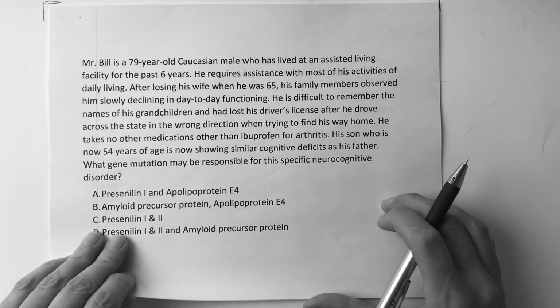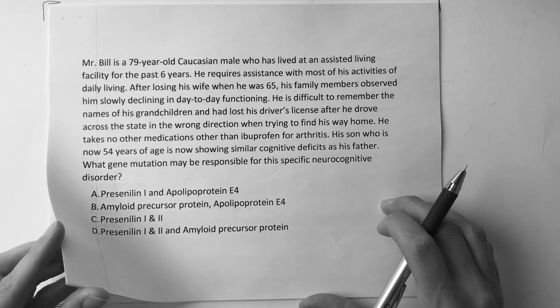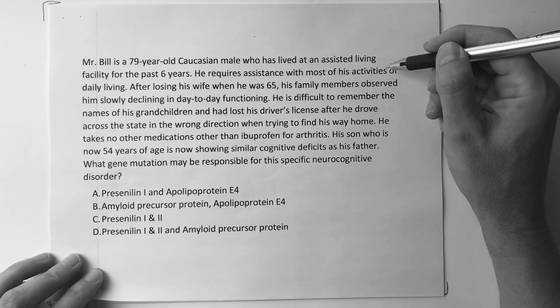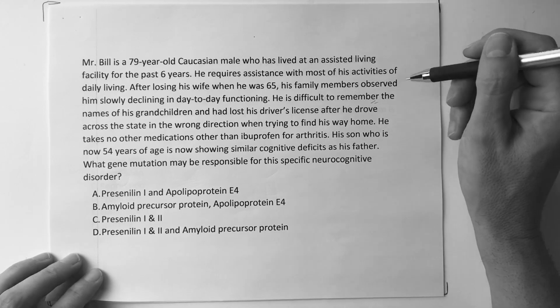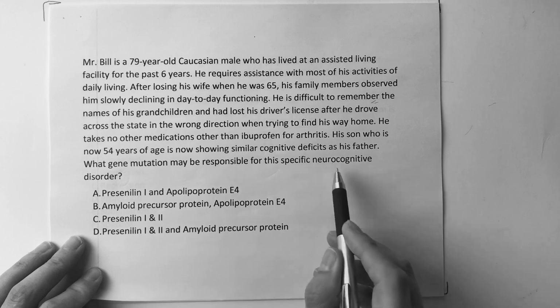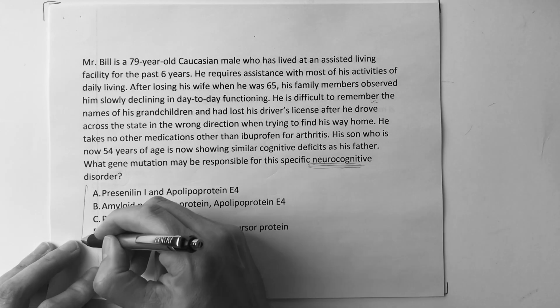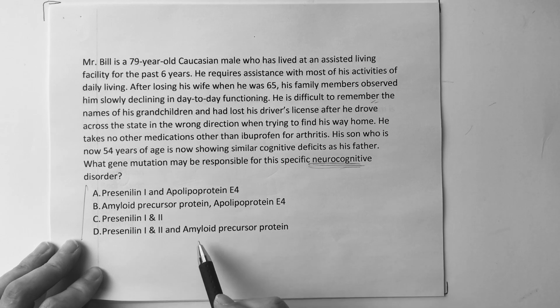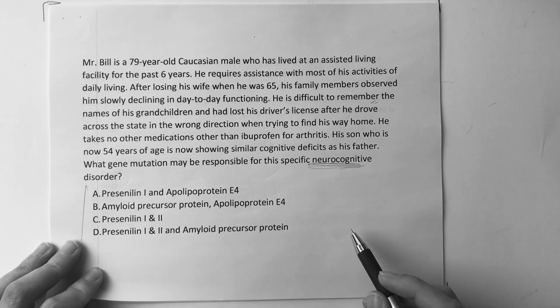This question probably would have been in the other video, but anyways, we need to know it, bottom line. So, which gene mutation may be responsible for this neurocognitive disorder? Okay, well, here they are. I look at this: presenilin, ApoE4. There should have been an ApoE2 in here.